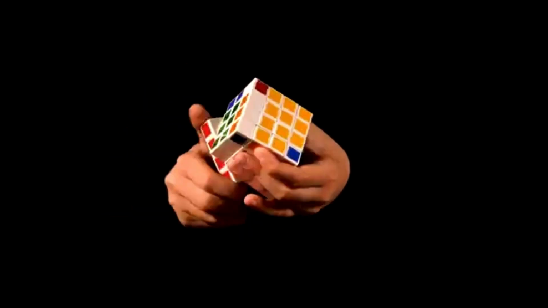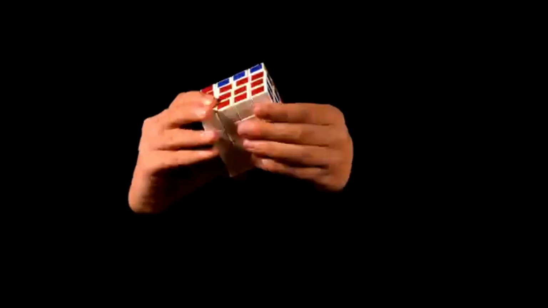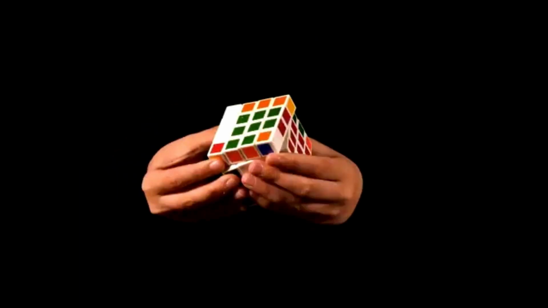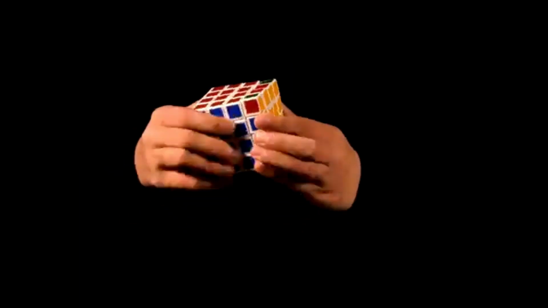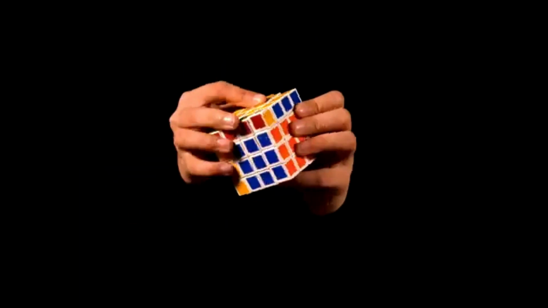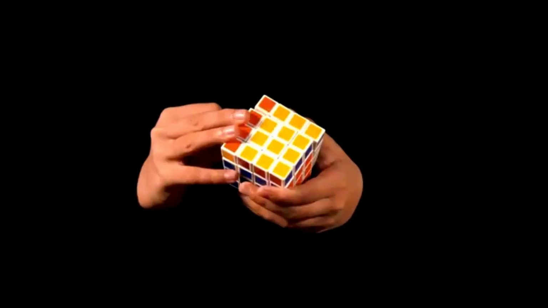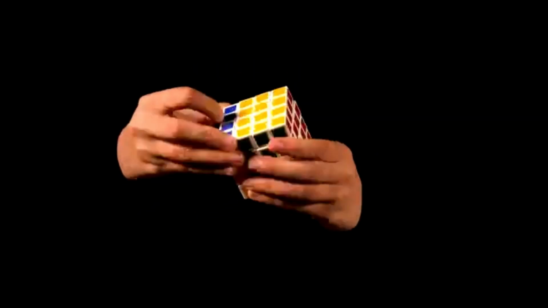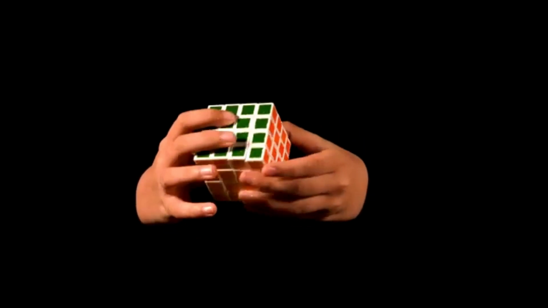Finally, you'll solve the permutation of the last layer's pieces. This step rearranges the last layer's pieces into their correct positions. Similar to the previous steps, this requires learning and applying specific algorithms based on the patterns you encounter.